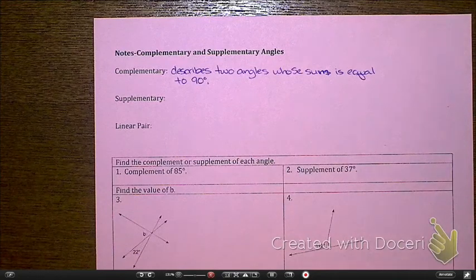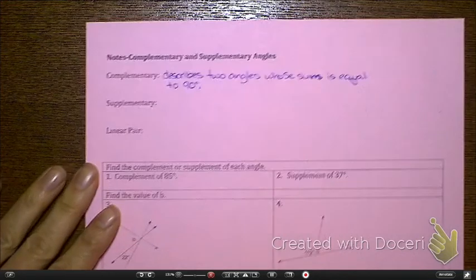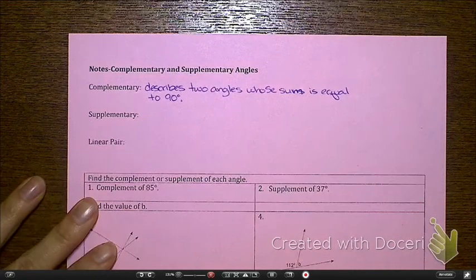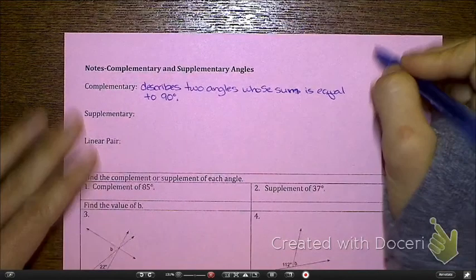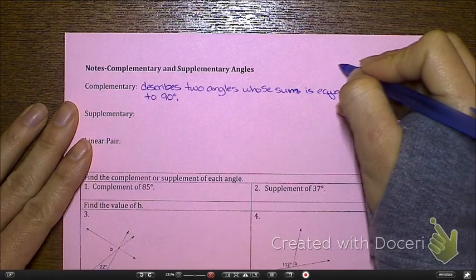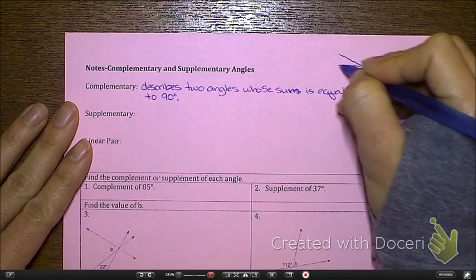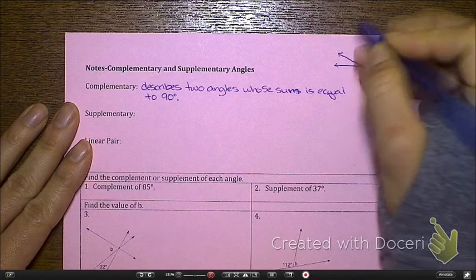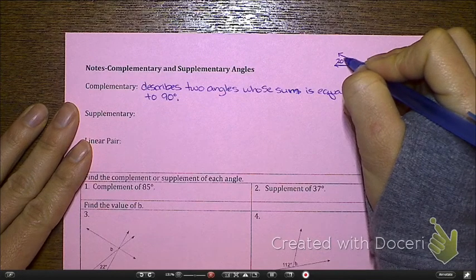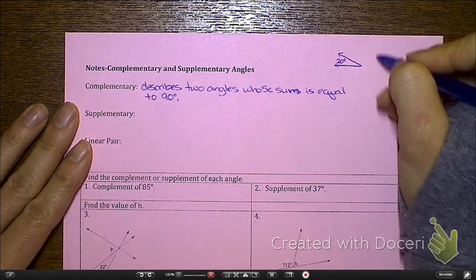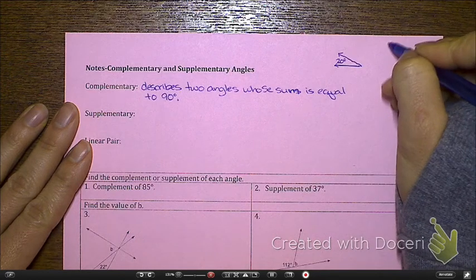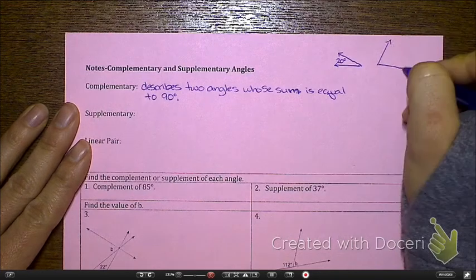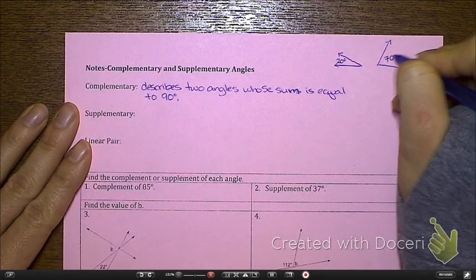Okay, now let me draw a couple of examples for you guys. So you could maybe have something like this, where you have an angle. Let's say this angle's measure is 20 degrees, and then you have another angle. And let's say this one's measure is 70.